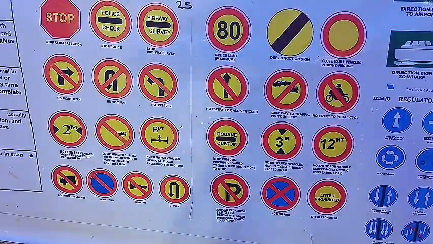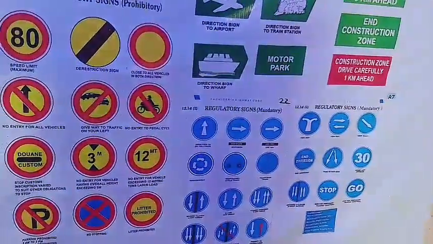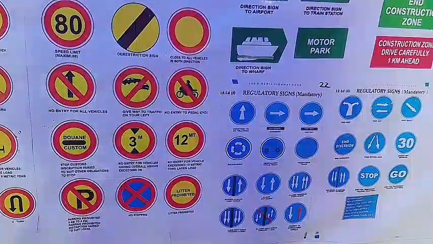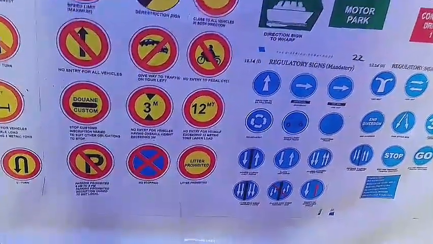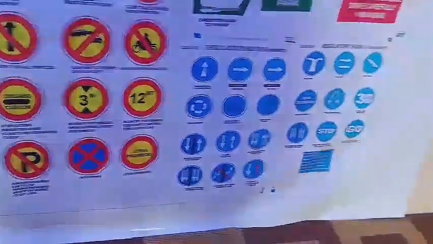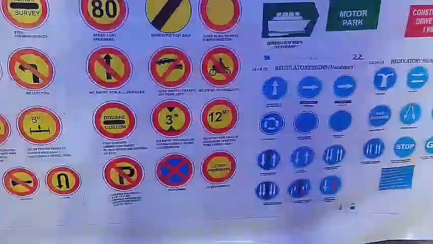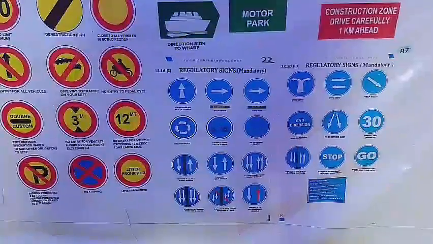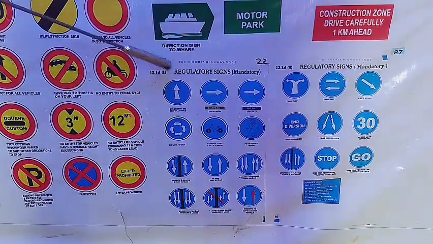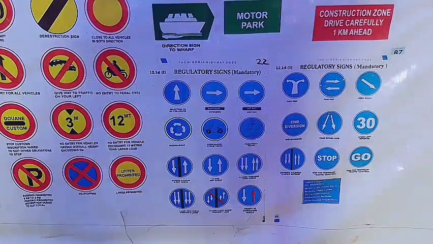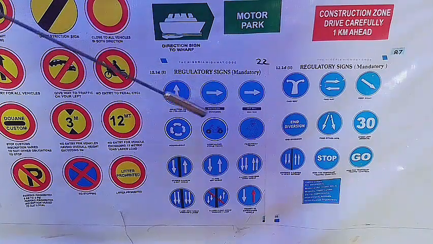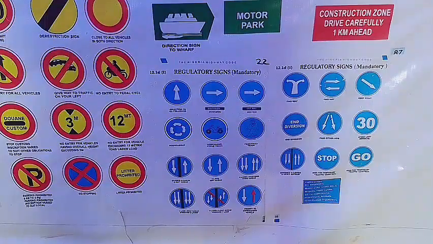regulatory mandatory signs. These are signs that actually tell us what we must do on the road. Now, when you see this first sign, it means direction to be followed. When you see that, it means everybody should go straight. And the second sign, it means diversion. That's if it's on the road under construction. When you see that, it means you're being diverted to the side where the arrow is pointing to.